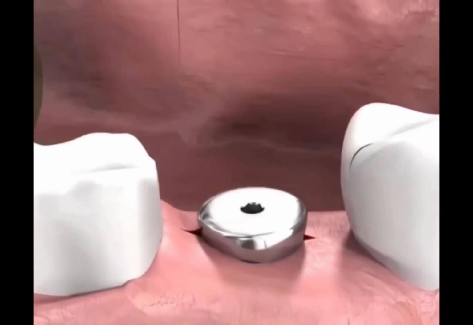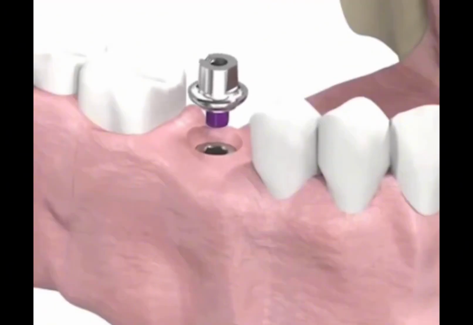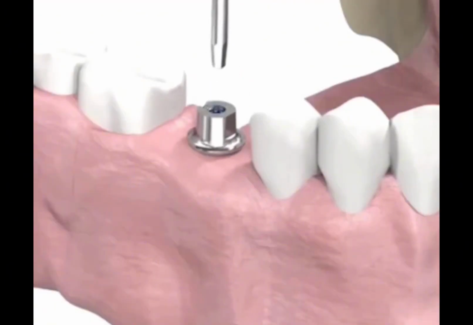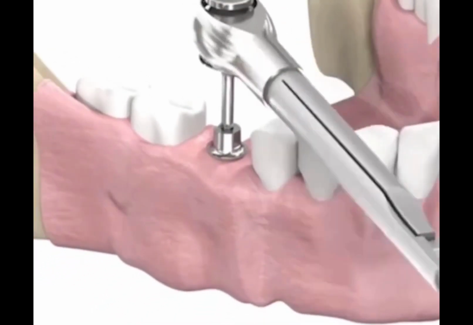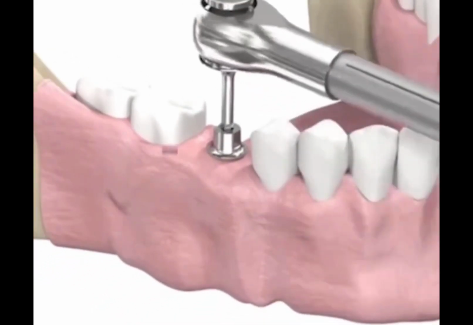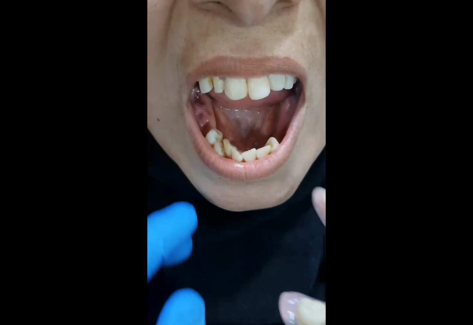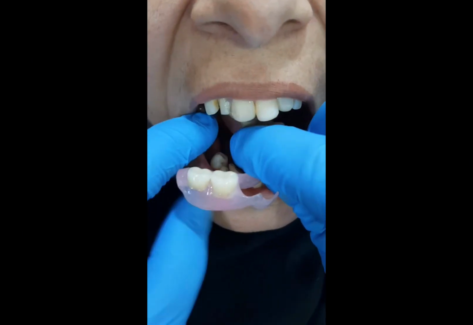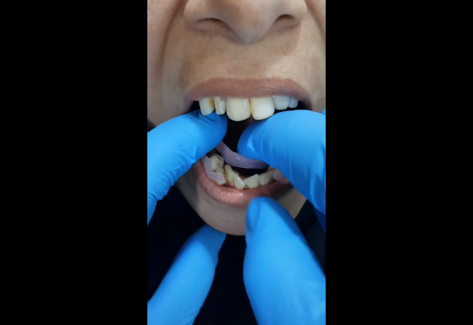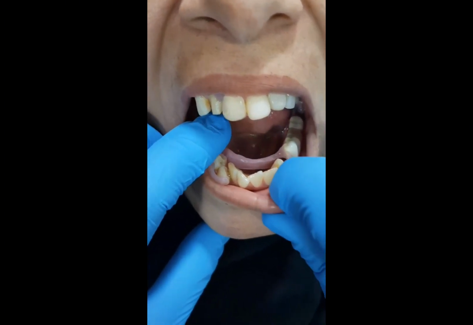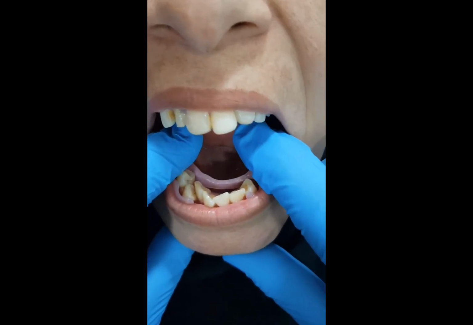If you have bruxism or teeth clenching, don't leave your situation like that, because that will lead to teeth loss and bone loss as well. So when you have bruxism and clenching, you can go to the dental clinic and ask for a night guard.